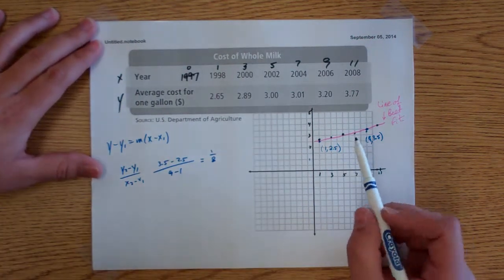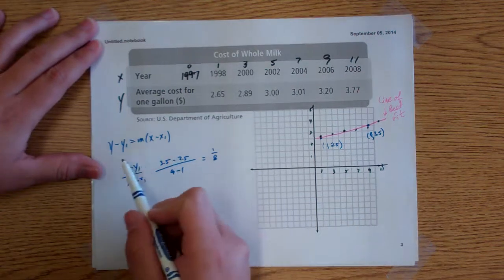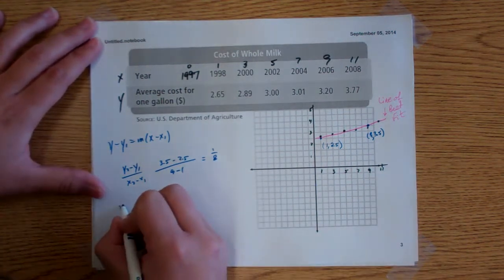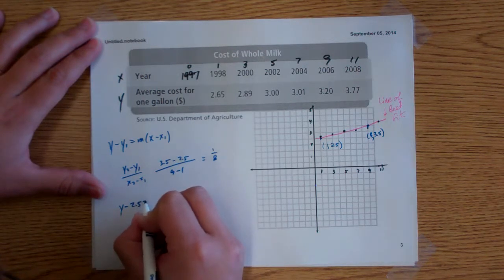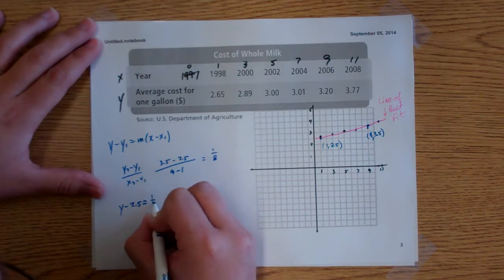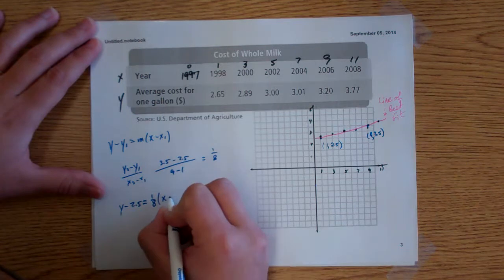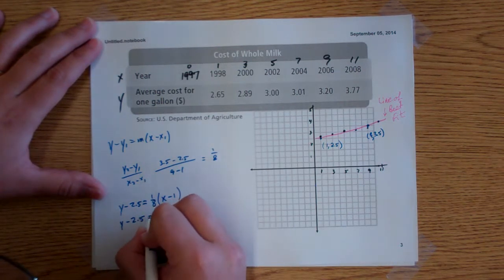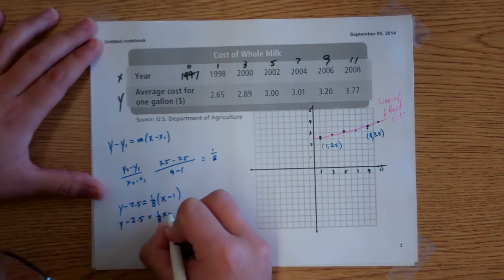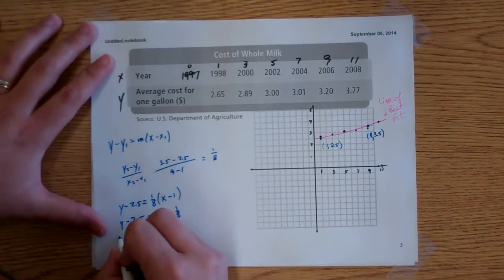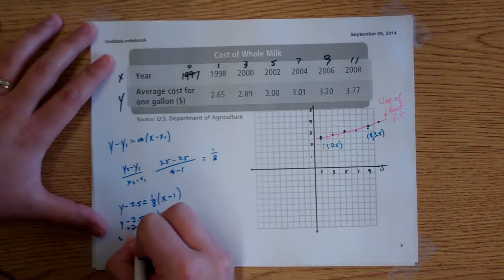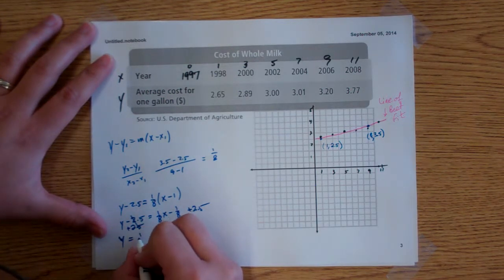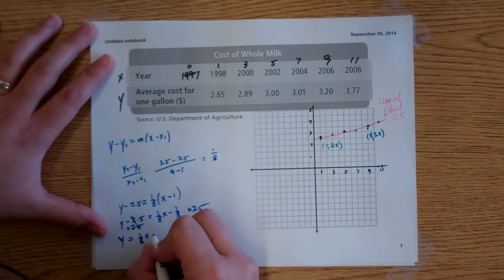Now, you can pick either point. To use this, I'm going to use 1 and 2.5 because it has smaller numbers. So y minus 2.5 equals 1/8 (x minus 1). So y minus 2.5 equals 1/8 x minus 1/8. So add the 2.5, add the 2.5. So y equals 1/8 x.